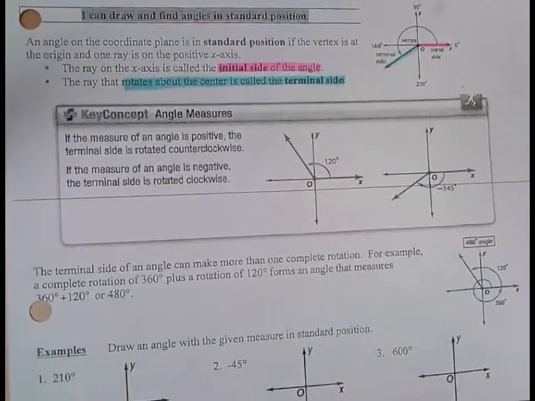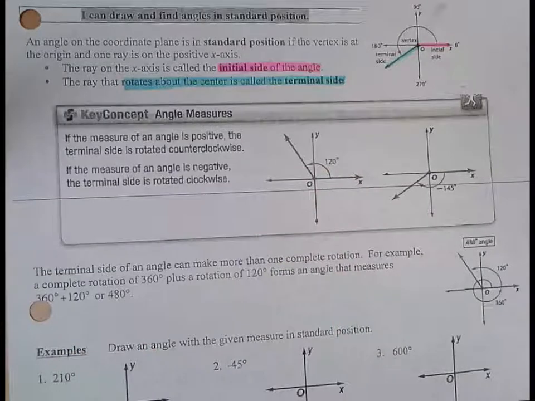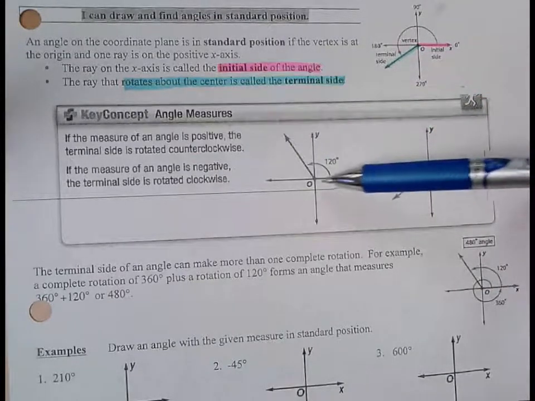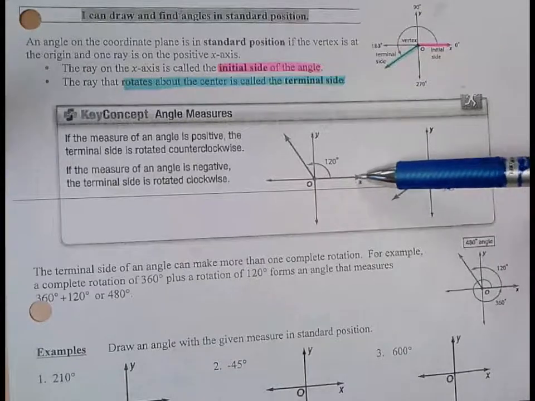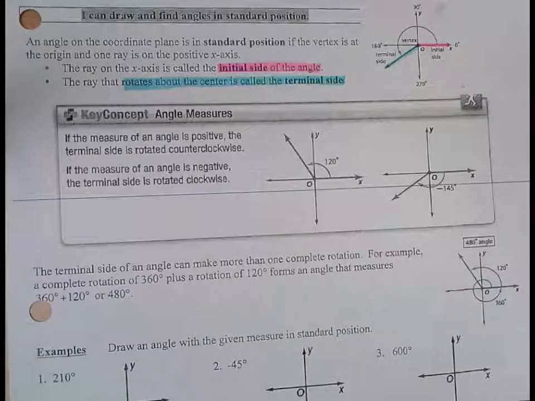And then it gives some more information in this box because you do have angles that have a positive degree measure as well as a negative degree measure. So if the measure of an angle is positive, the terminal side is rotated counterclockwise. So you would start on that positive x-axis and rotate around counterclockwise, whatever your degree measure is.